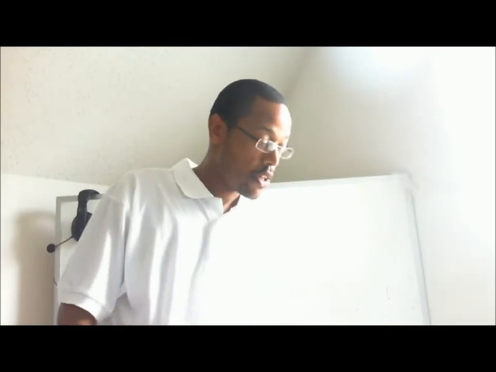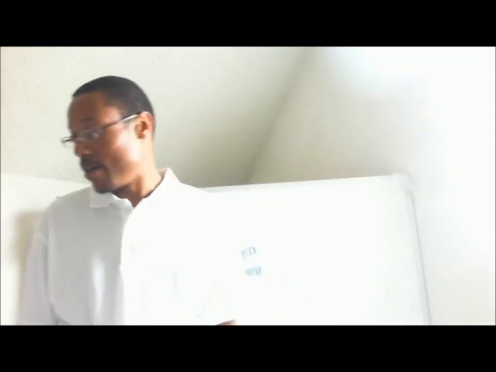This is a citrine crystal. I don't know if you can see that color. This is a citrine crystal. This is an aventurine crystal. I don't know why I always have an issue pronouncing that word.